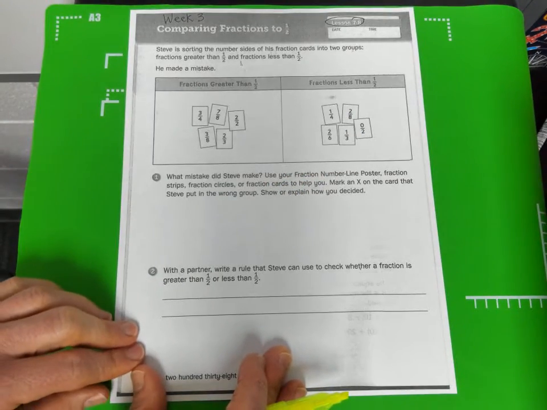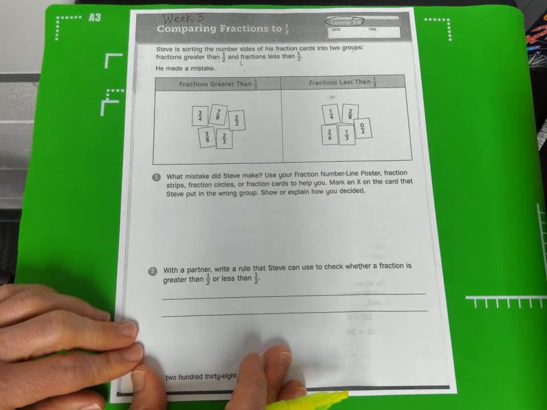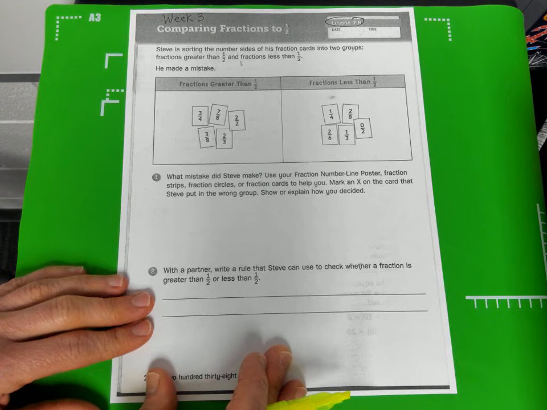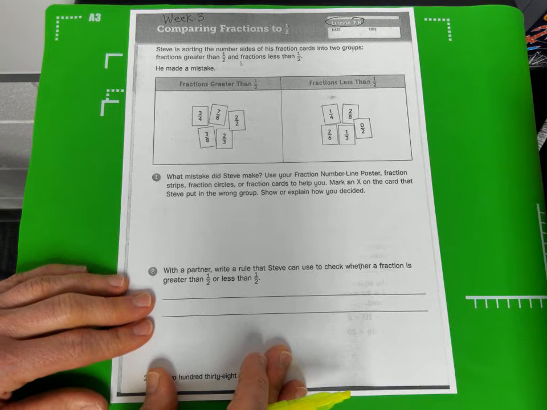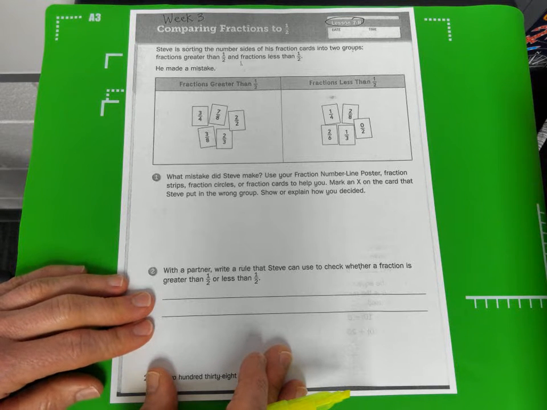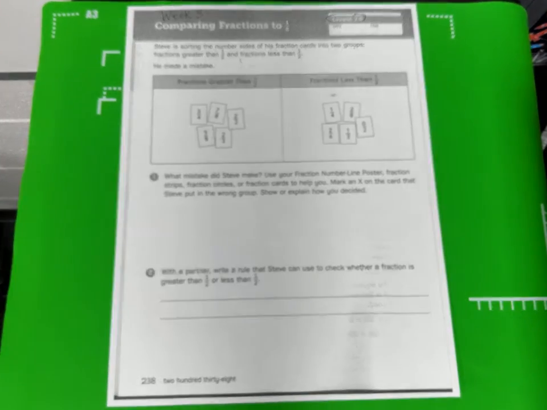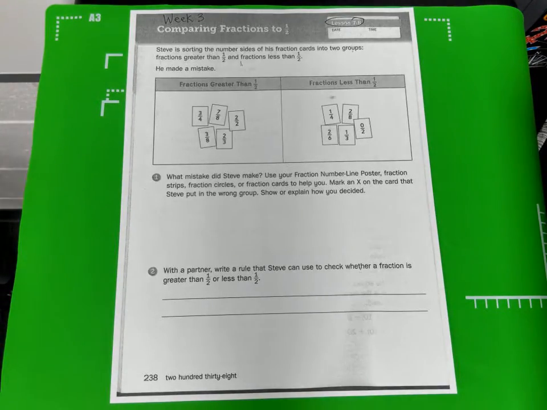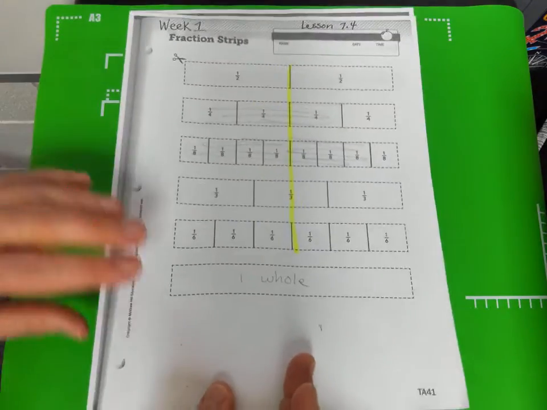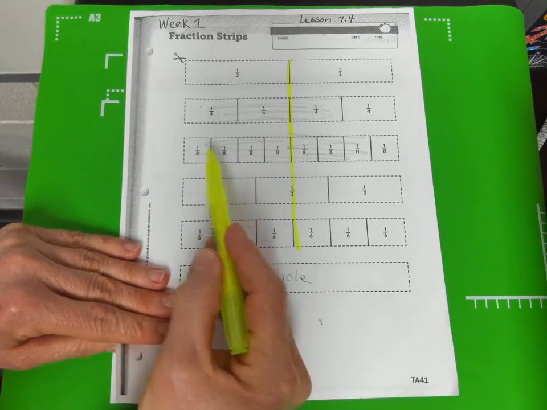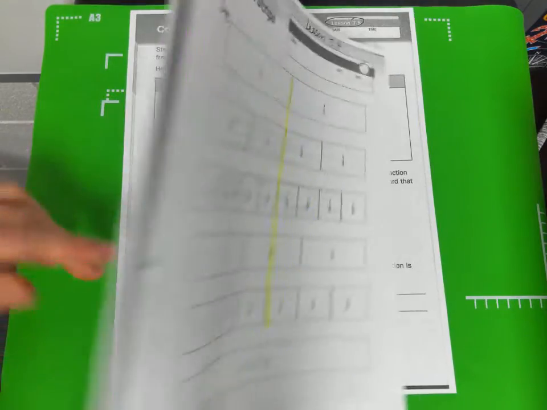What mistake did Steve make? Use your fraction number line poster, fraction strips, fraction circles, or fraction cards to help you. Mark an X on the card that Steve put in the wrong group. Show and explain what you did. Well, if I put this back up, let's look.